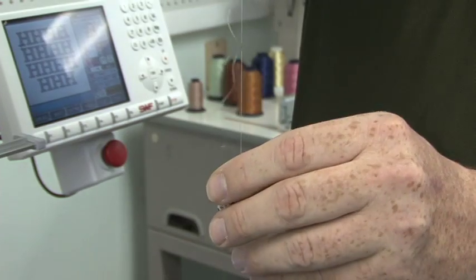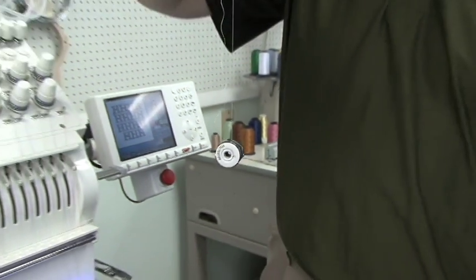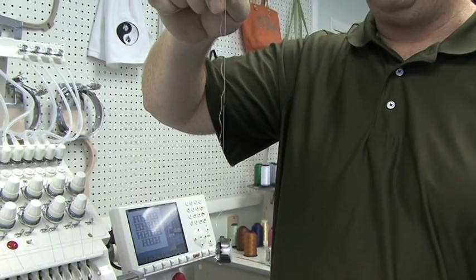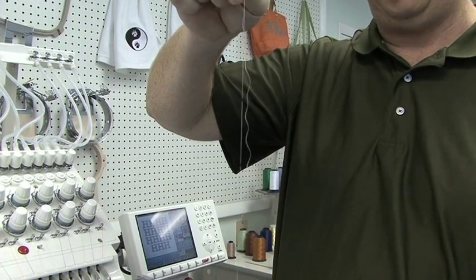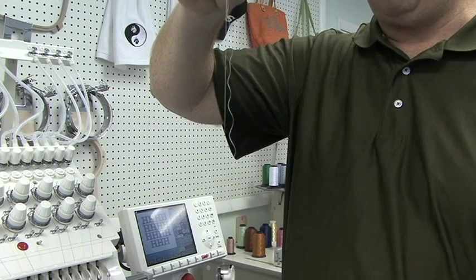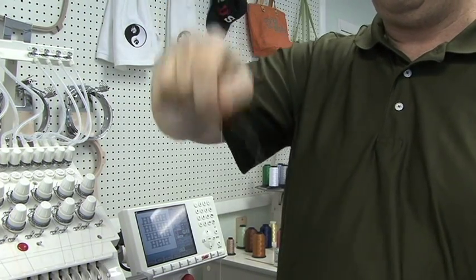When you're doing the drop test, it's important not to drop your wrist, because when you drop your wrist, the bobbin will fall out of the bobbin holder. Okay, you start to see it start coming out. If I just drop my shoulder, I get a proper response from it.